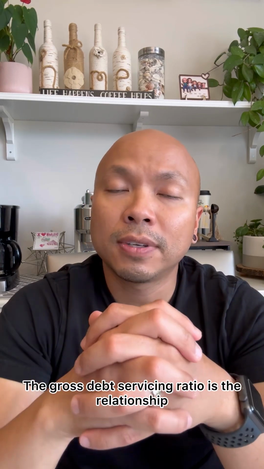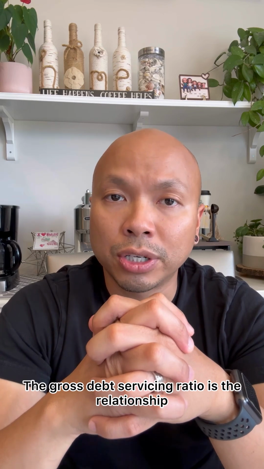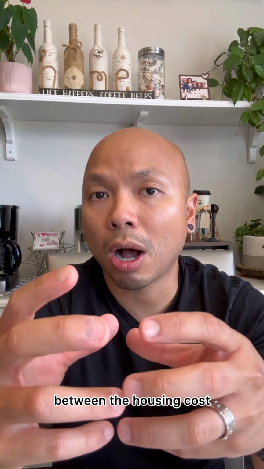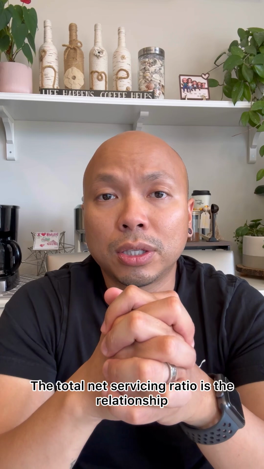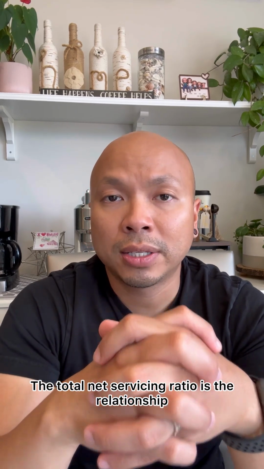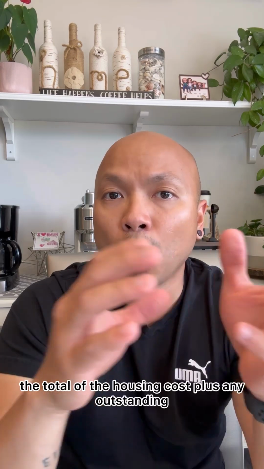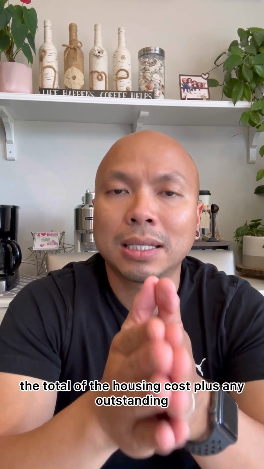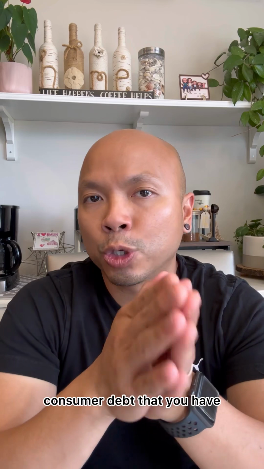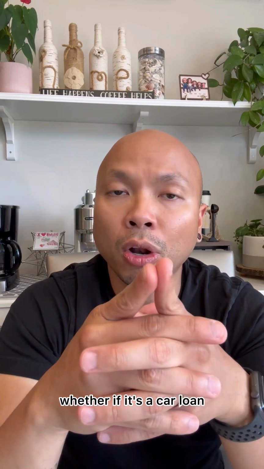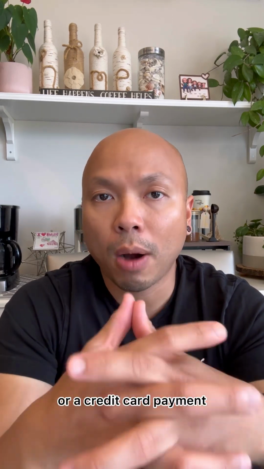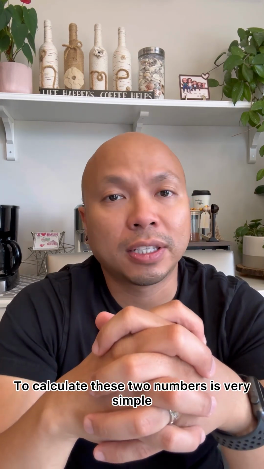The gross debt servicing ratio is the relationship between the housing cost and your income. The total debt servicing ratio is the relationship between your income and the total of the housing cost plus any outstanding consumer debt that you have, whether it's a car loan or a credit card payment or student loan. To calculate these two numbers, it's very simple.